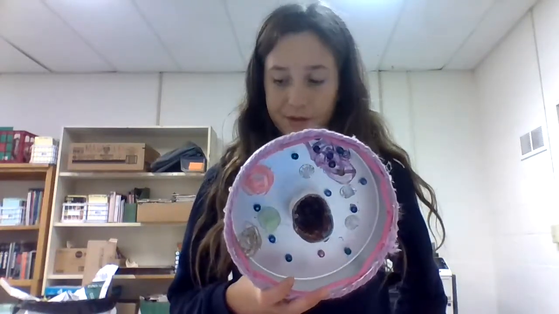Then we have the vacuole, which is right here. If I turn it sideways, you can see it kind of sticks up. It is made of straw, and it has water in it because the vacuole is like the vacuum bag inside your vacuum. It holds all the stuff that it needs, like food, water, waste, and other materials.